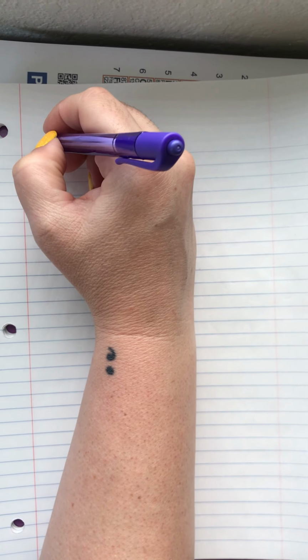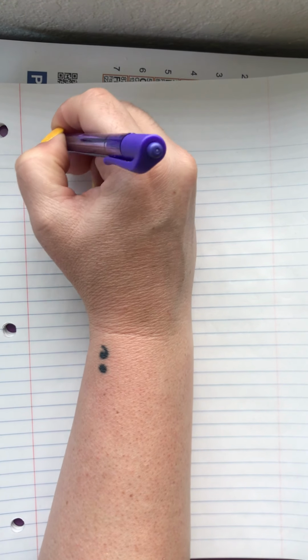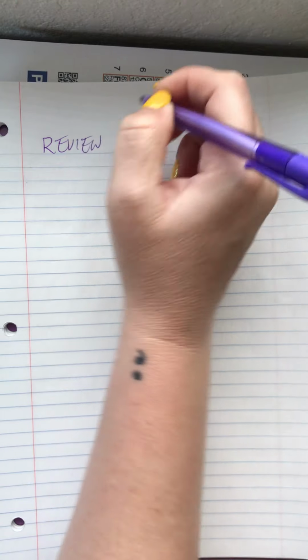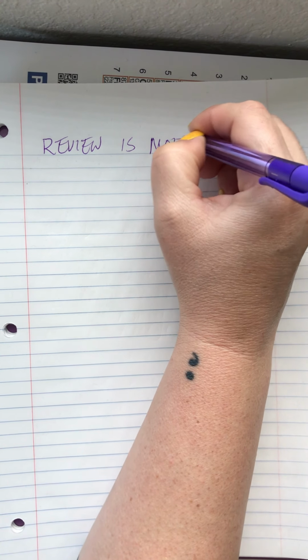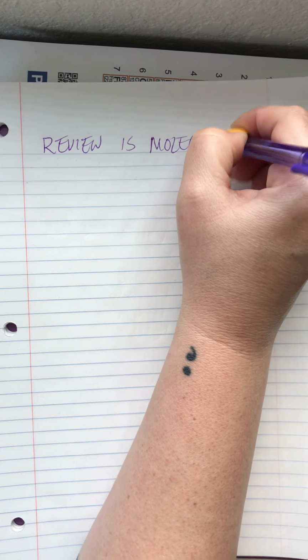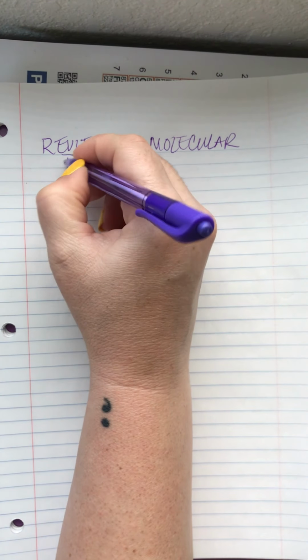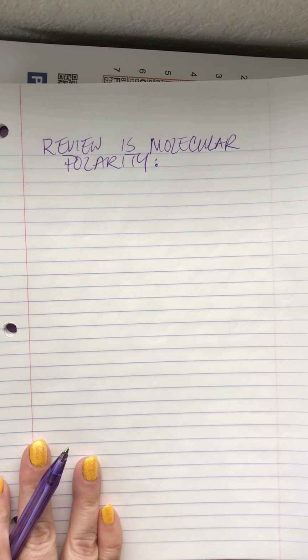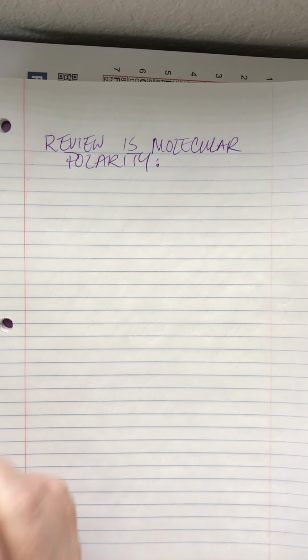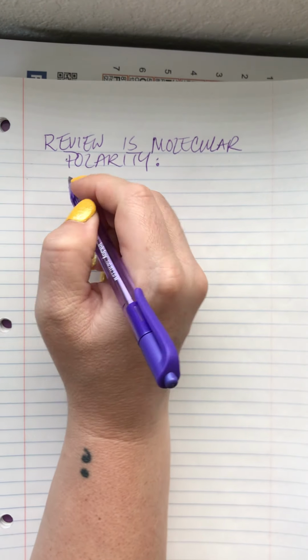So, the first thing to review is molecular polarity, right? So this is kind of going back to the chapter 4 stuff, looking at Lewis structures and bond polarity.